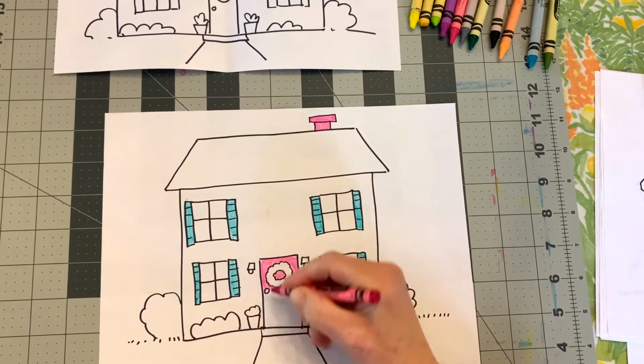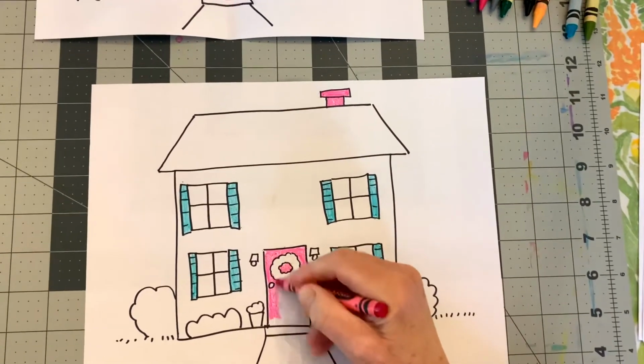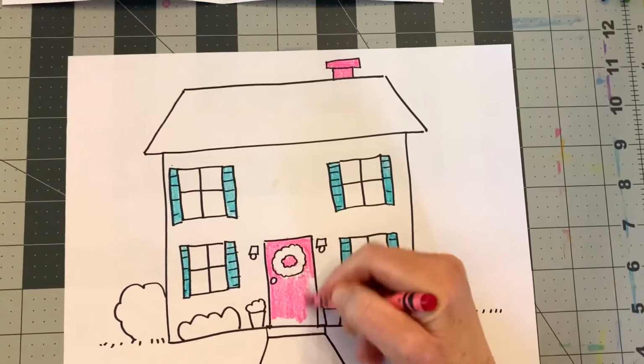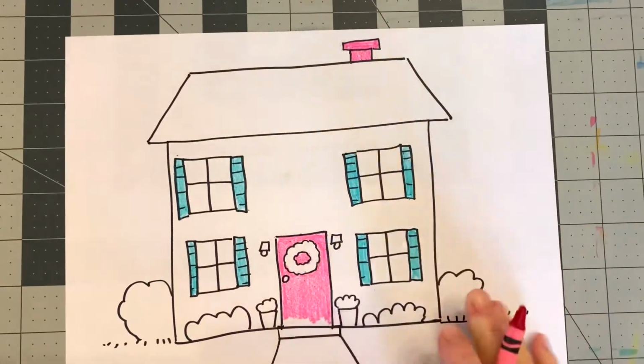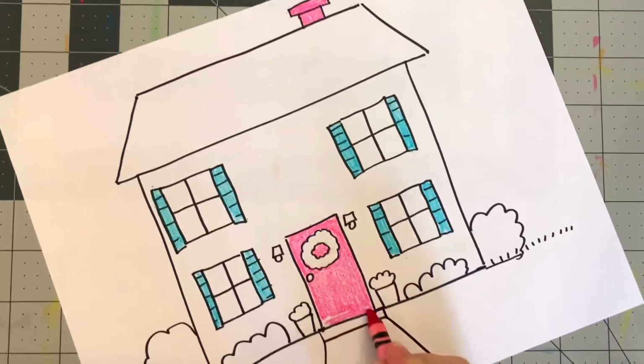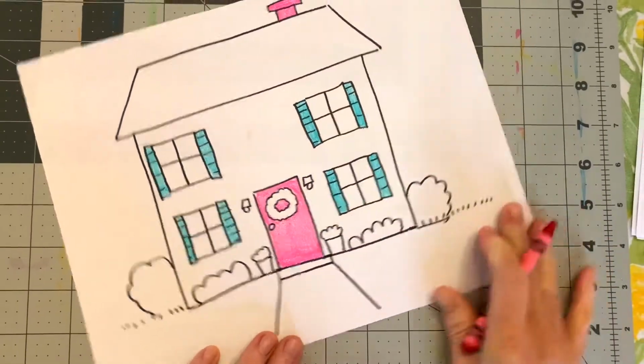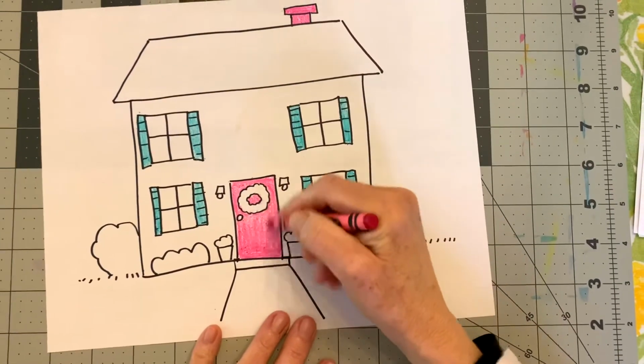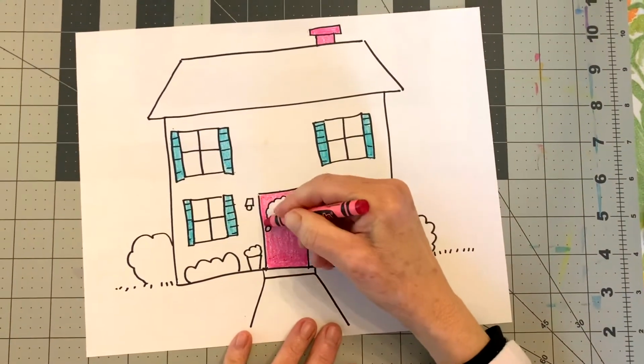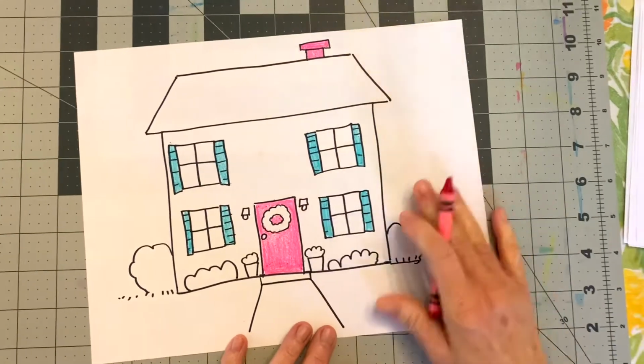Because I'm just using her house for the basic shape, but I'm making it my way. So you guys can make your house your way. If you don't want a red door, you could make a blue door. You could make a black door. You could make a pink door. This is a pinkish red, but I'm really meaning for it to be red. Okay, so there's my red door.